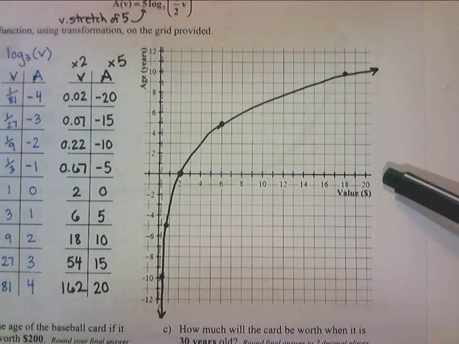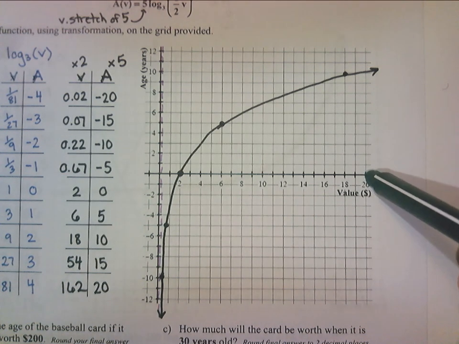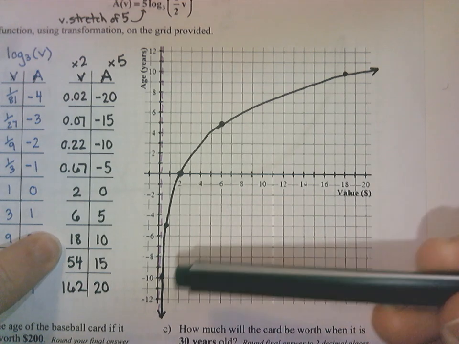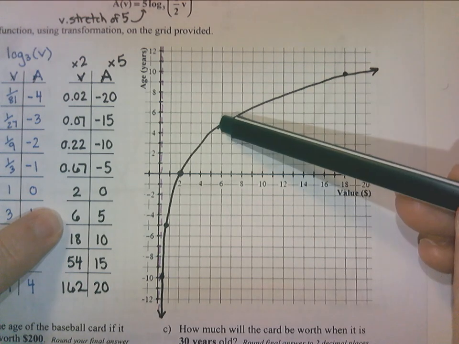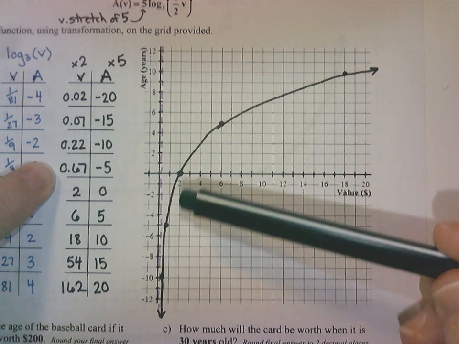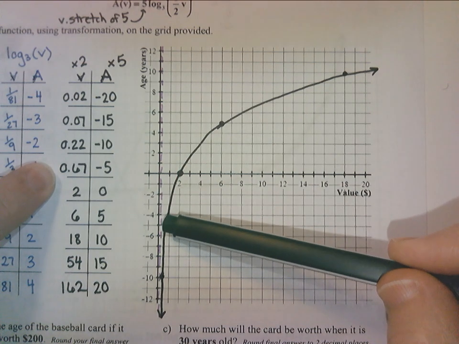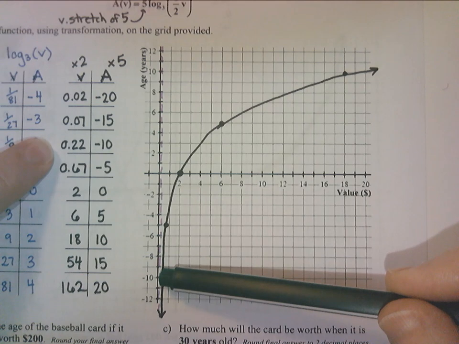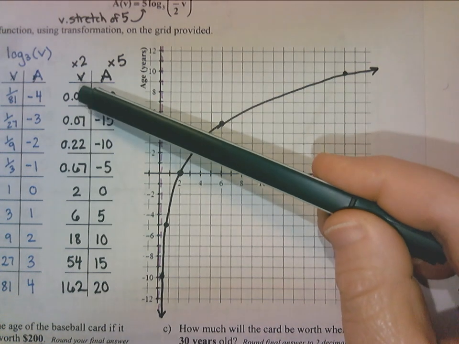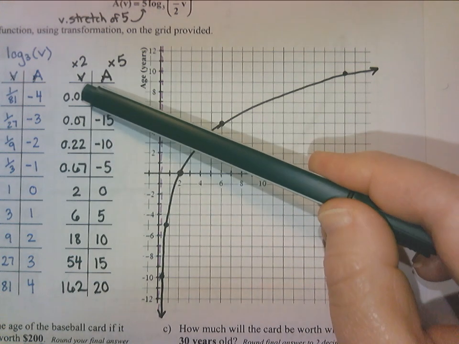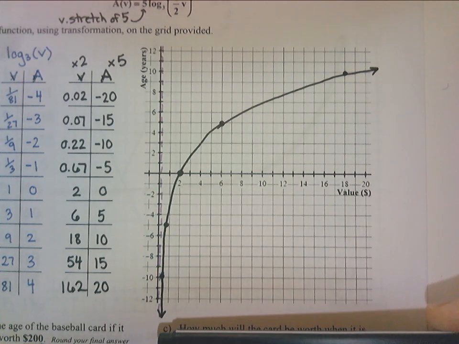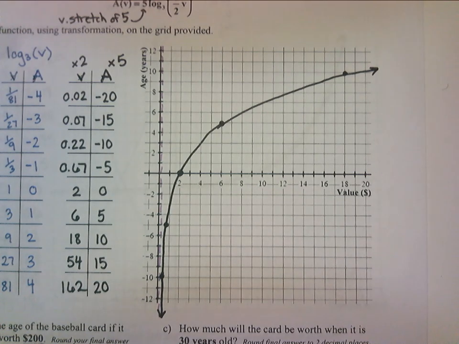So obviously my x-axis does not go past 20, so the 152 and 54 did not fit, but I did the 18 and 10, then the 6 and 5, then the 2 and 0, and then I had to estimate where 0.67 and -5 was, 0.22 and -10, and then that was the last point that I could fit. So I did notice that we were approaching 0 here, so I drew in a vertical asymptote at 0, and then I drew in the curve.